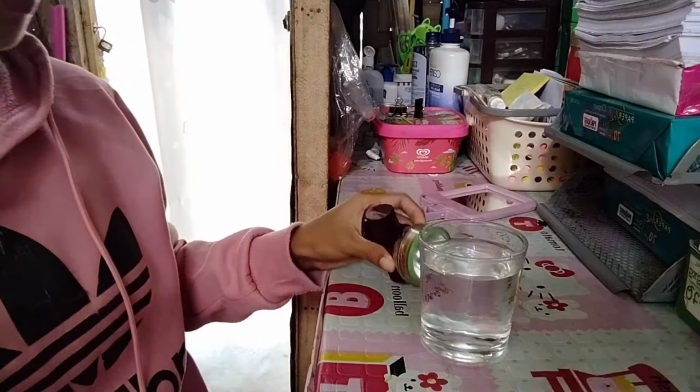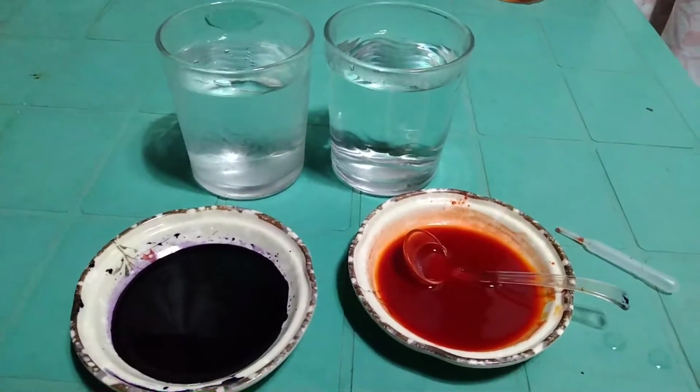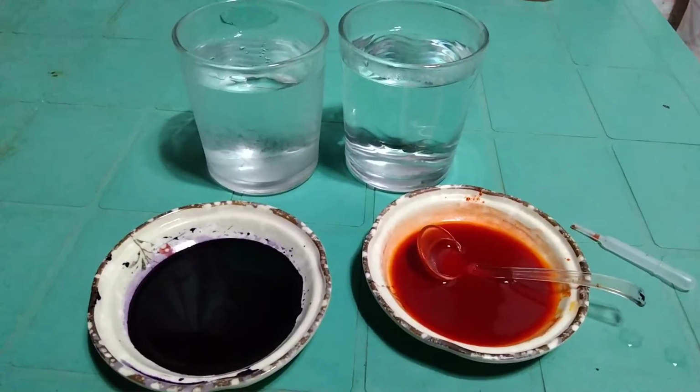Thank you. For the fourth experiment that I will demonstrate is an example of diffusion. Before I start, let me define what is diffusion. So diffusion is the movement of a substance from an area of high concentration to an area of lower concentration. So these are the materials that I will be using in our experiment.